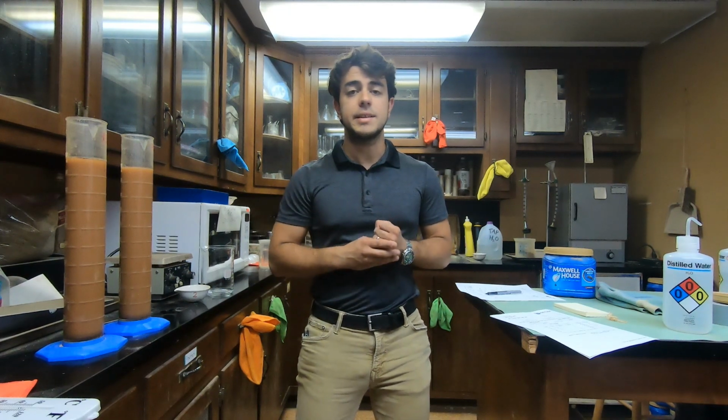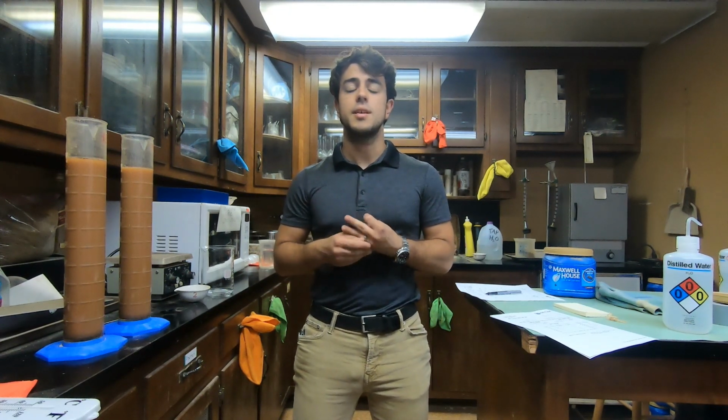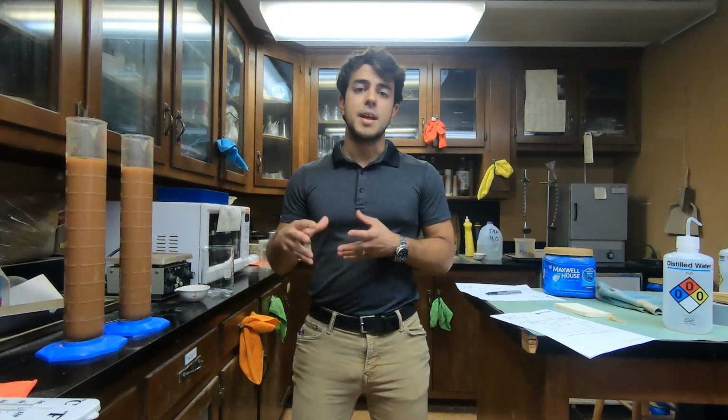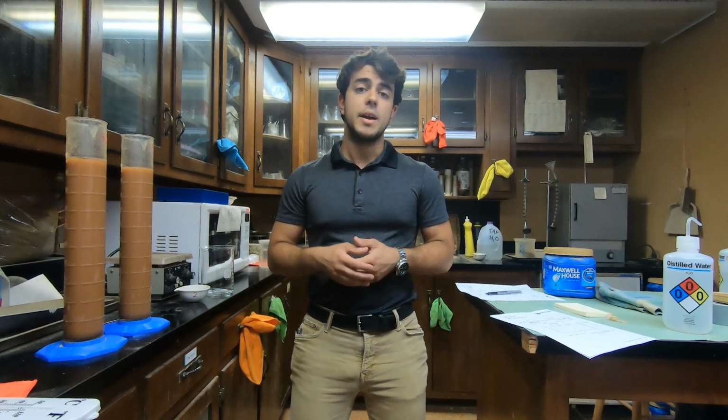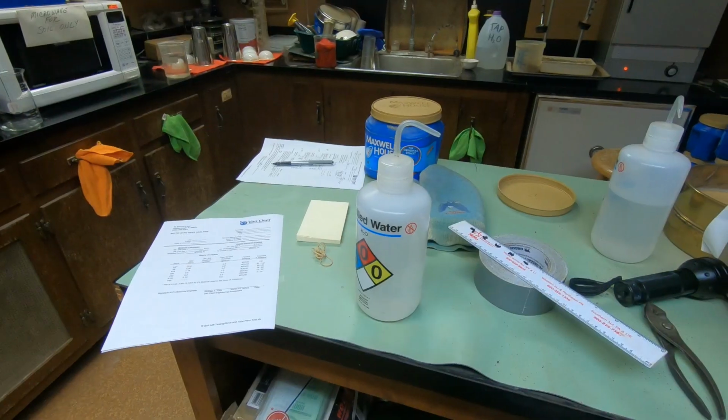Now, this type of testing is typically done with septic sand, right? It's the select fill that goes into the septic field that's used to treat and dispose of the wastewater. All right, let's get into the test.